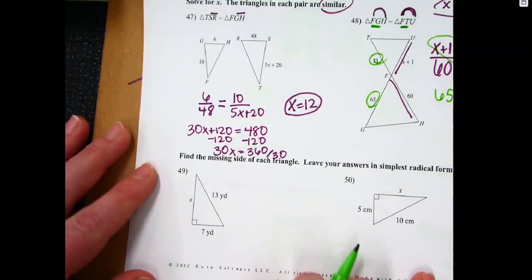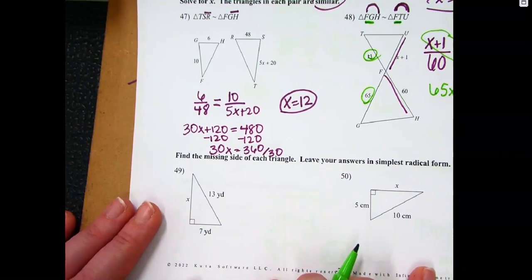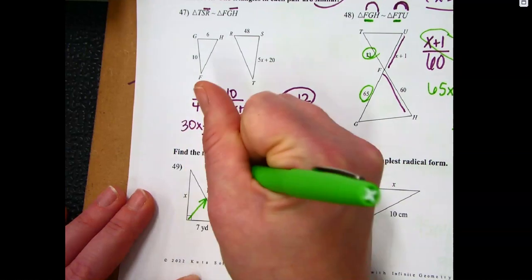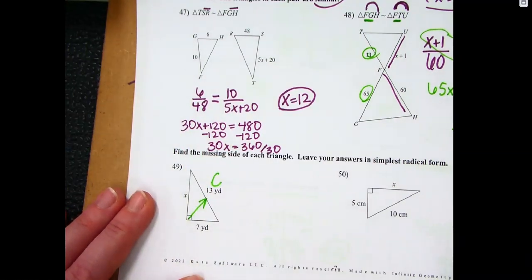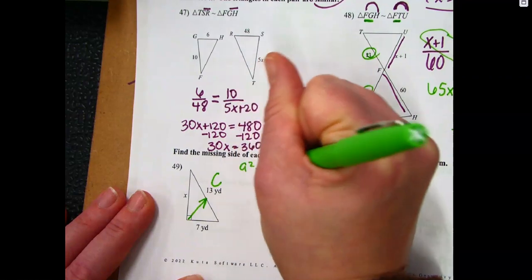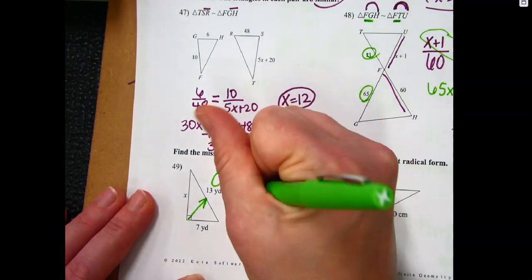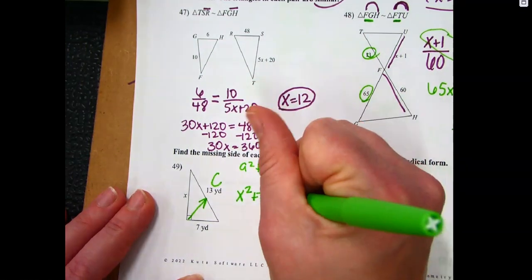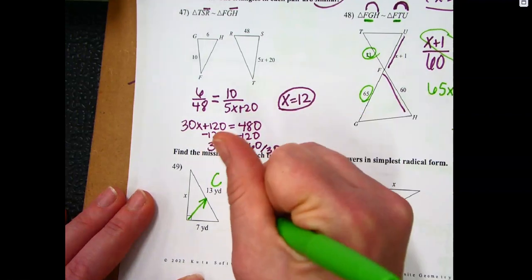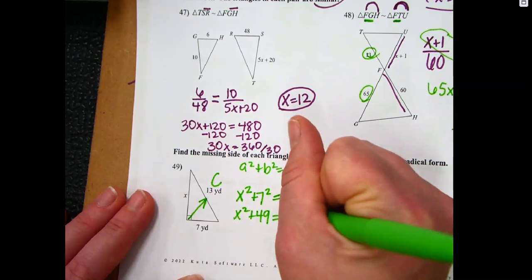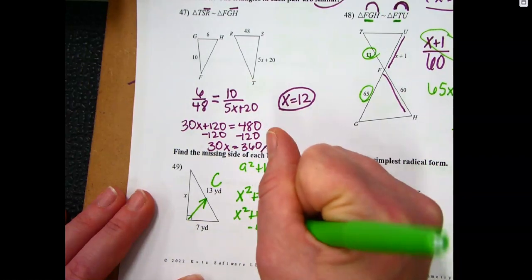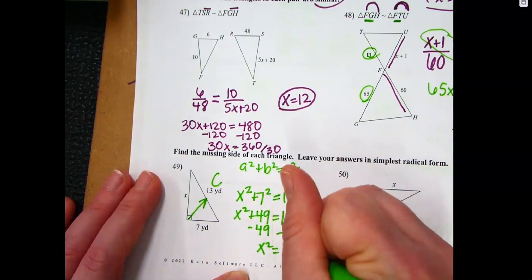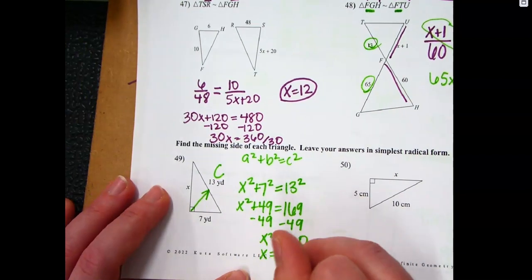All right, number 49 is looking for your Pythagorean theorem answer. Okay, so you are going to always know that C is across from the right angle box. So a squared plus b squared equals c squared. So a could be x squared, b could be 7 squared, or vice versa, but it has to be equal to 13 squared. So x squared plus 49 equals 169. Subtract 49. X squared equals 120.